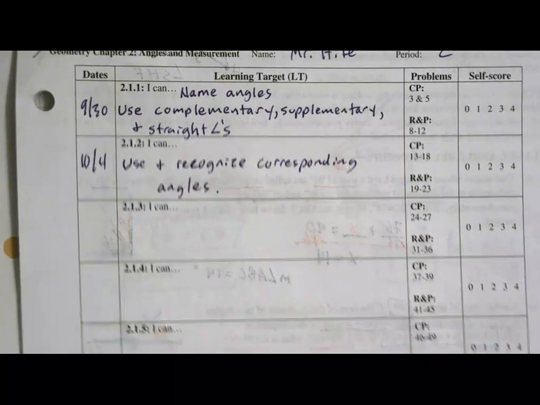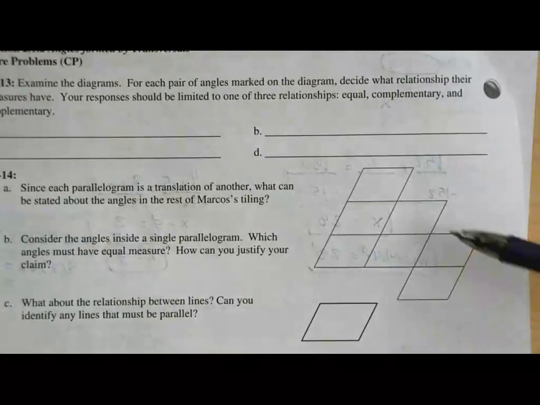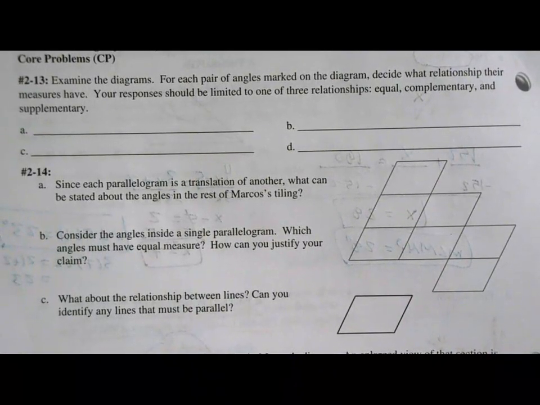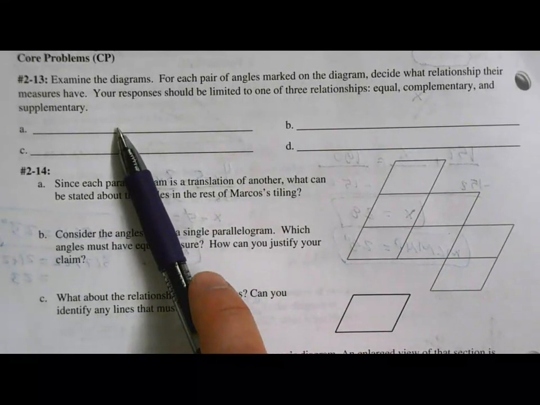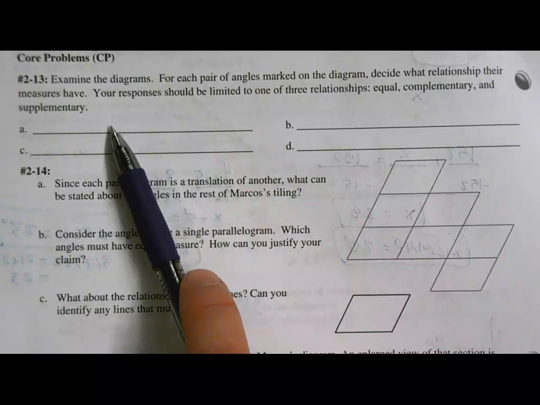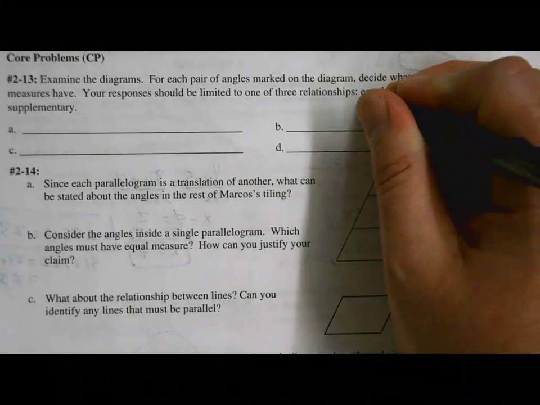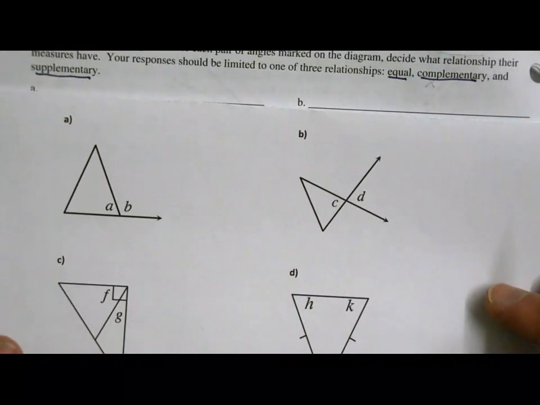So if you guys could flip and find 2.1.2 in your notes packet. The first problem in our notes packet does not have the figures in your packet, so you're going to need to look up at the screen here. What I'm going to ask you to do in this problem is to talk about the relationship that you see there. Your options are listed up here. You're going to write either equal, complementary, or supplementary in each of these blanks. But then I would also like you to write an equation. Okay, so if you guys could just look up here, and then I'll give you some time to do this.